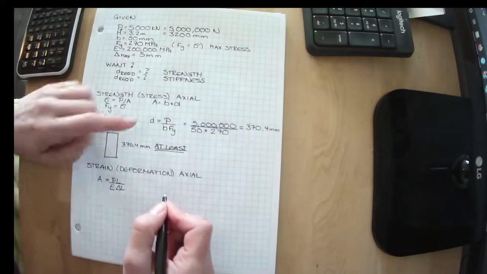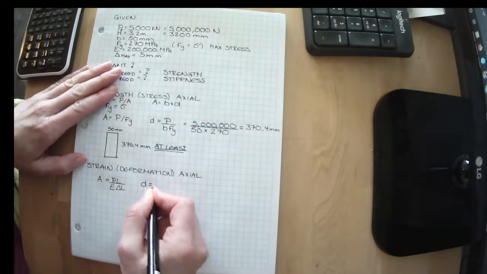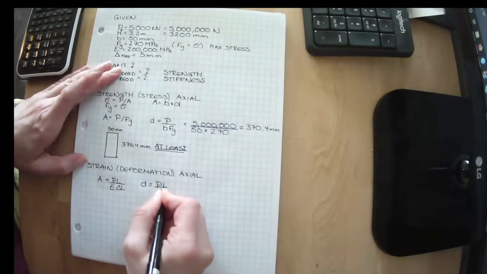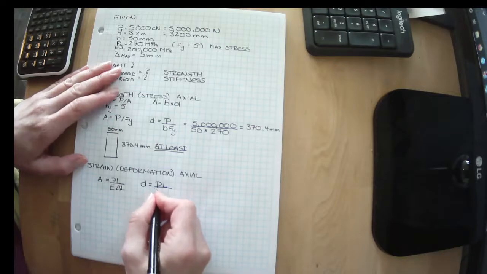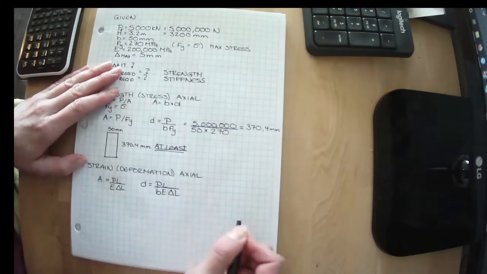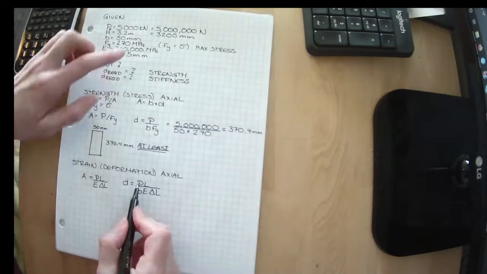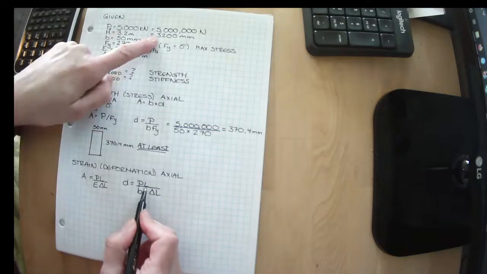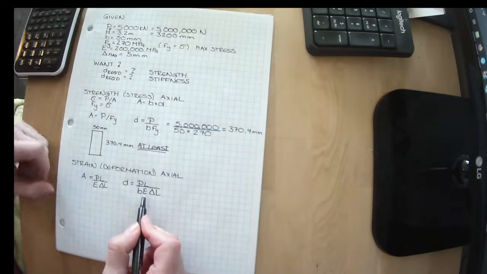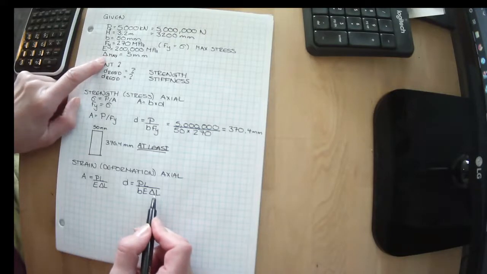We know that area is B times D, so what we're really looking for is D equals PL over B E delta L. Well, it looks like we already know all of these things. P we know, the original length we know, B we know, E we know, and we know the maximum change in length we can possibly see.